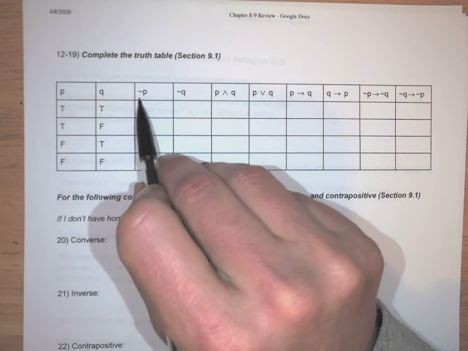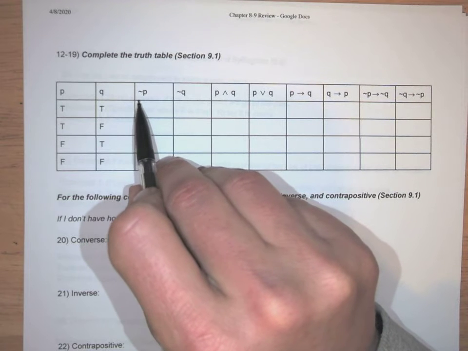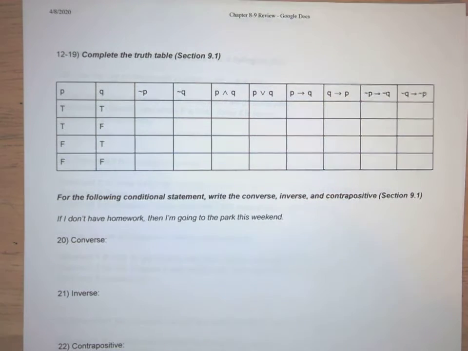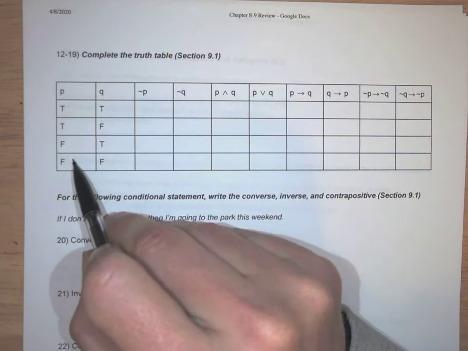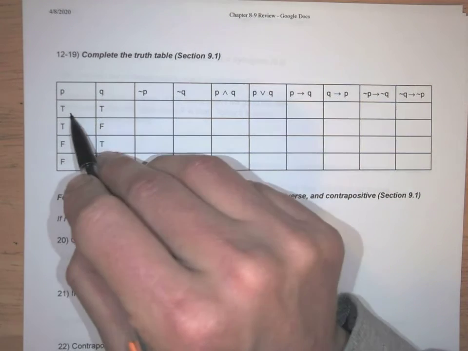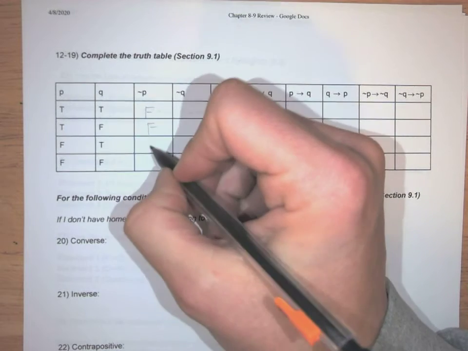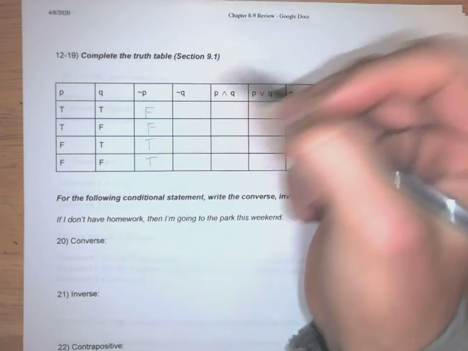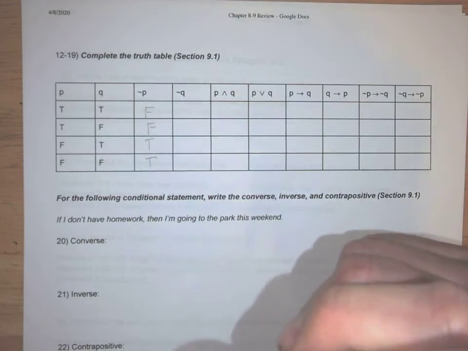So the first one is pretty easy. It's just the little swooshy guy. That means negation. And sometimes we say not P, or it's the opposite truth values of whatever P is. So if we look at the P column, we just want to take this column and put the opposite truth values right here. So opposite of true is false, opposite of false is true, and opposite of false is true. That's it. We just take the P column and we negate it, or switch the truth value to the other one.